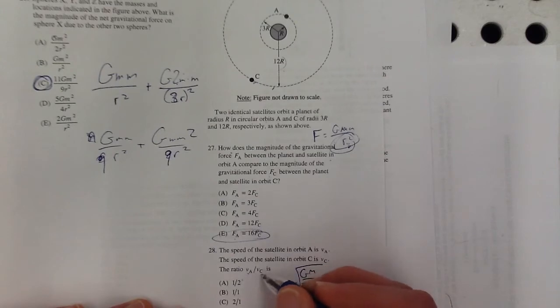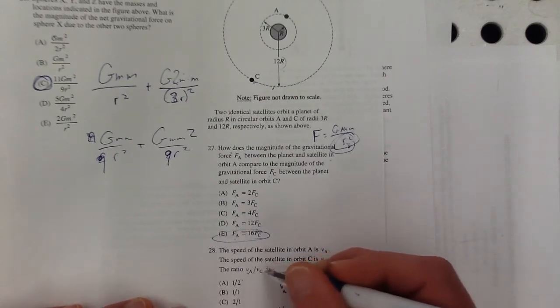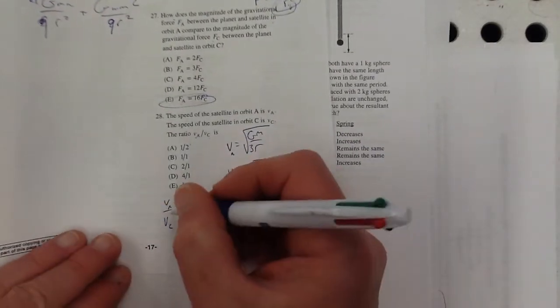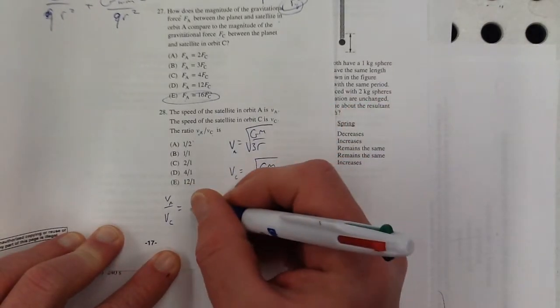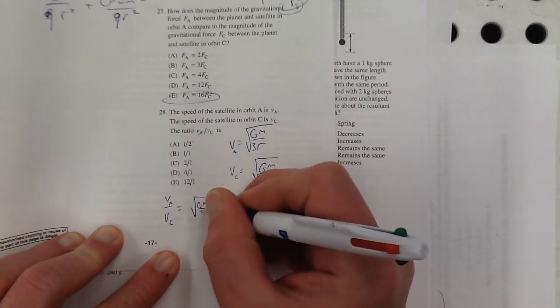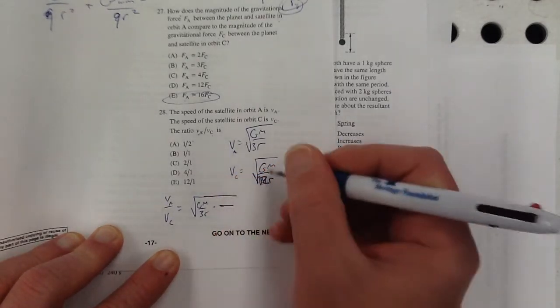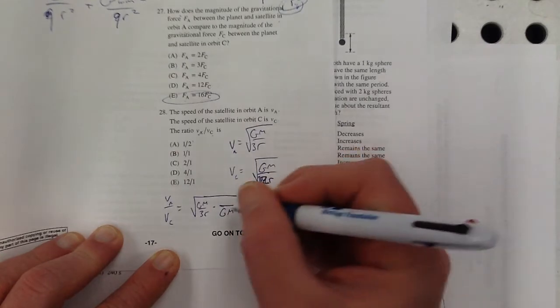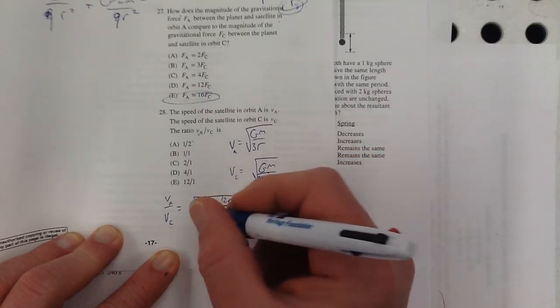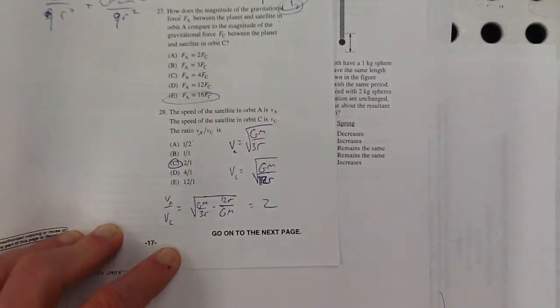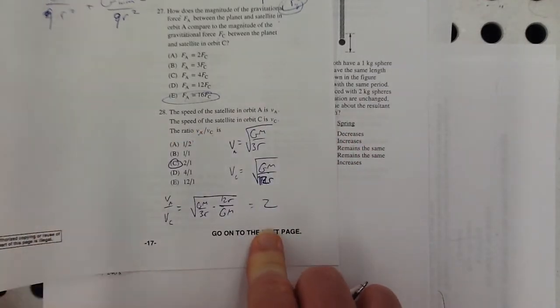So if I want this one over this one, that's the same as this times the reciprocal of that. So VA over VC is equal to VA, and I can put these all under one big square root sign because you can do that with square roots. Reciprocal of that, GM over 12r. So everything cancels. 12 over 3 is 4. Well, that's 2. 2 over 1. That's number 28.